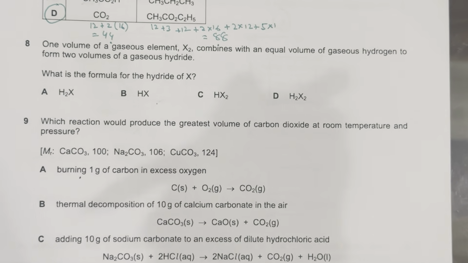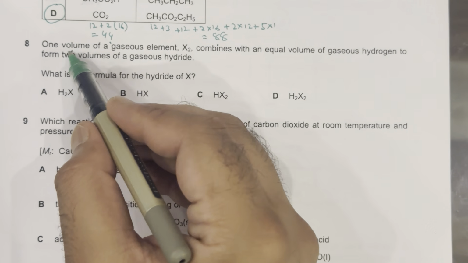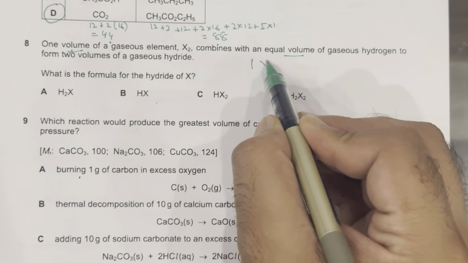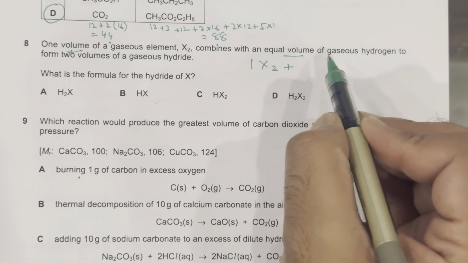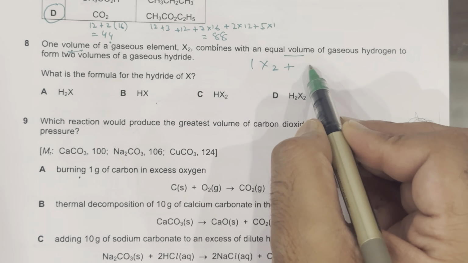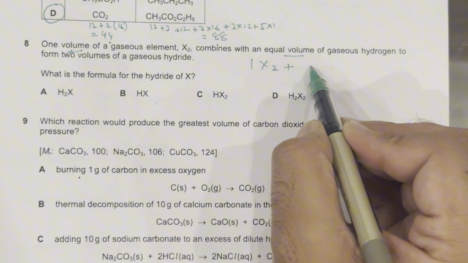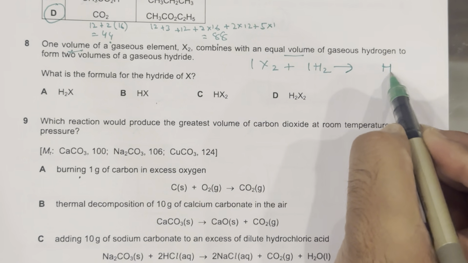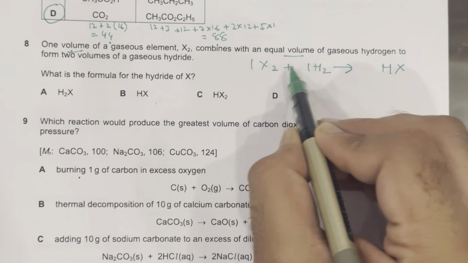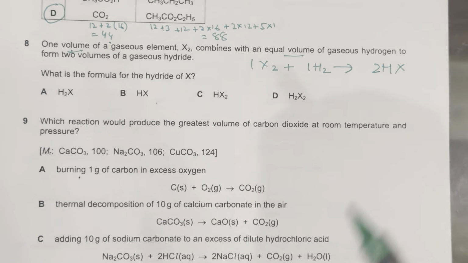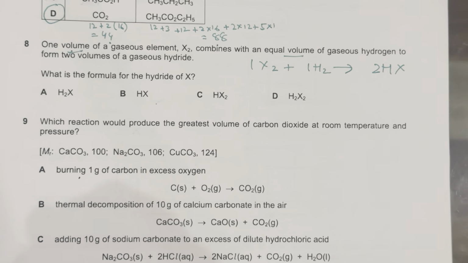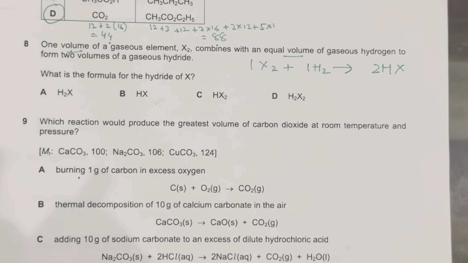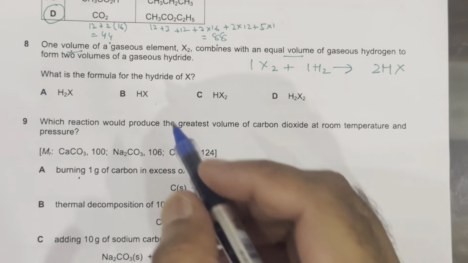It means one volume, you can take it as 1 mole, so 1 mole of X2 combined with 1 mole of gaseous H2 would give you HX, and balancing, 2HX. So what is the correct formula for the hydride of X? The correct formula for the hydride of X would be option number B.